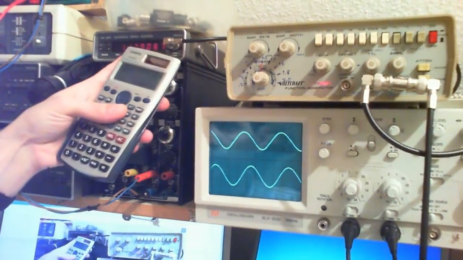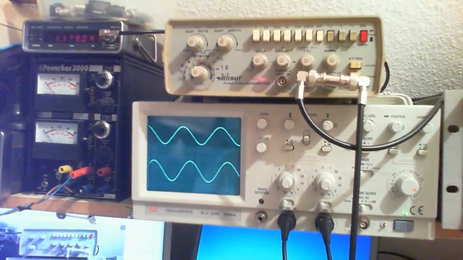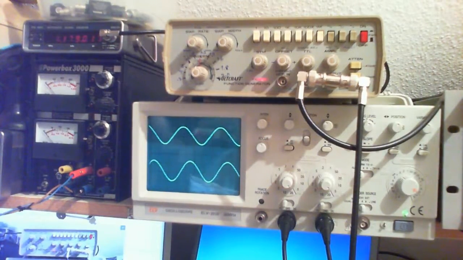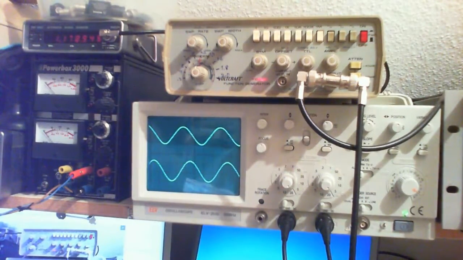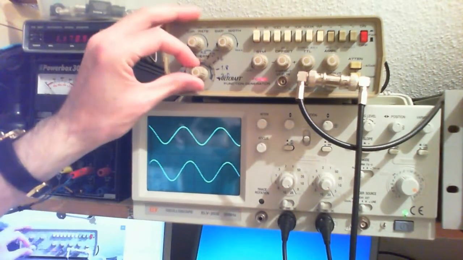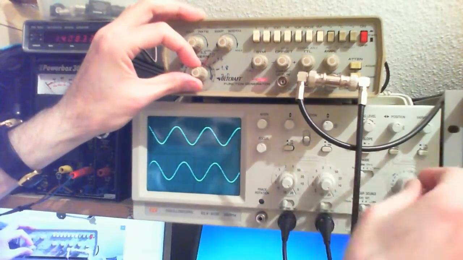The counter is giving me 1.17 megahertz. So at these high frequencies, it seems to be having no problem. At 1.2 megahertz, the output is at about the same thing, 12 volts, and the input is at 10 volts. Now if I increase the frequency, you see that the voltage is dropping.